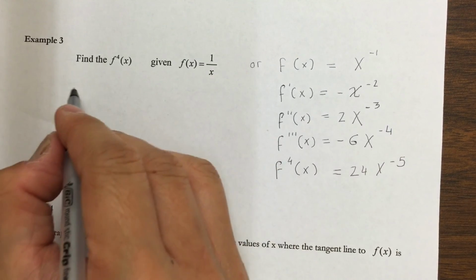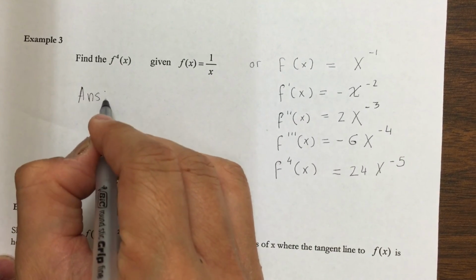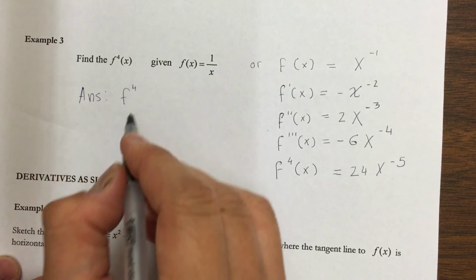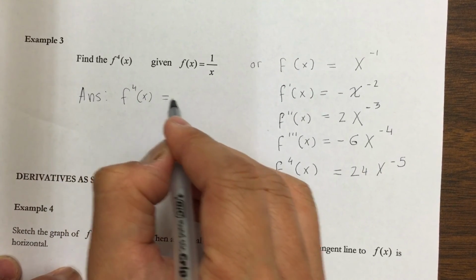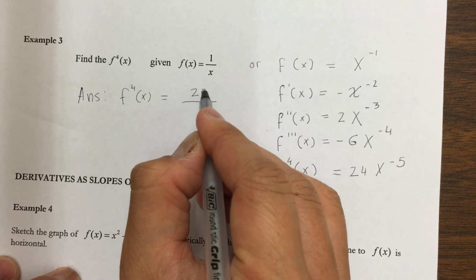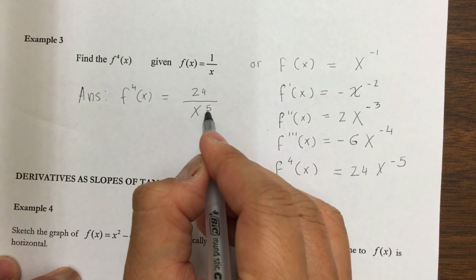Okay, so you can leave your answer like that, or the preferred way of expressing that answer is 24 over x to the 5th.